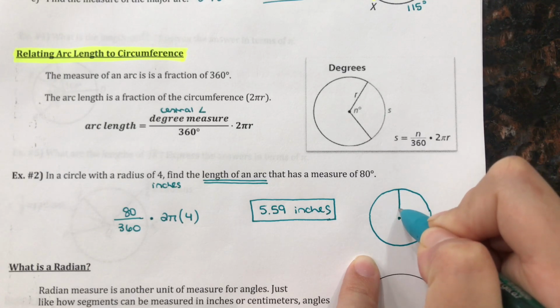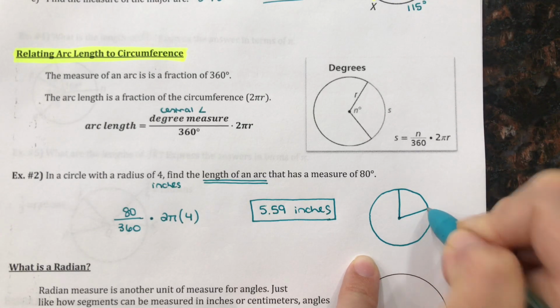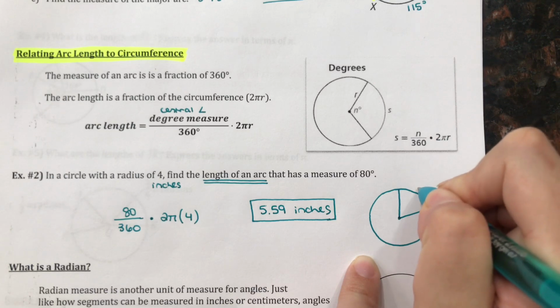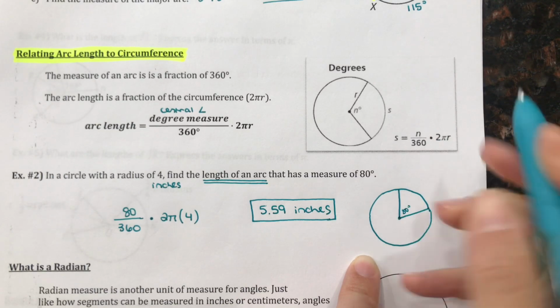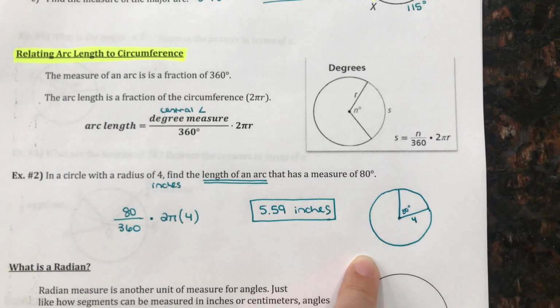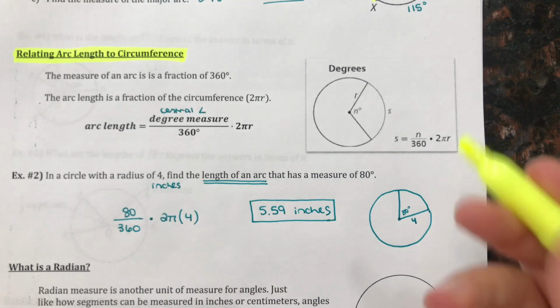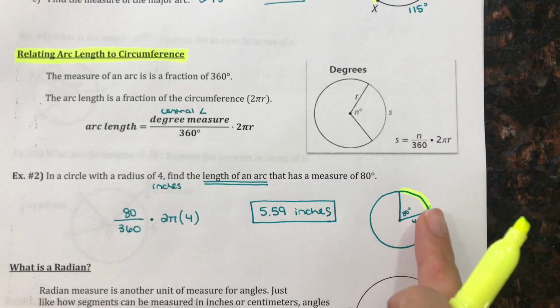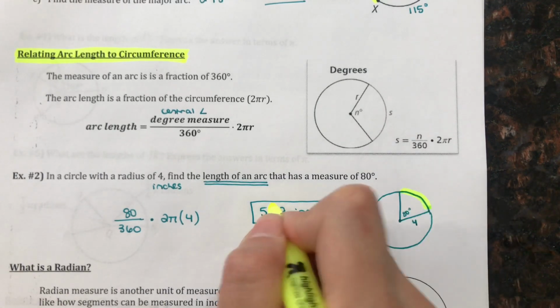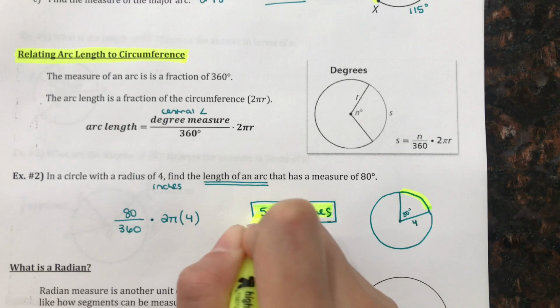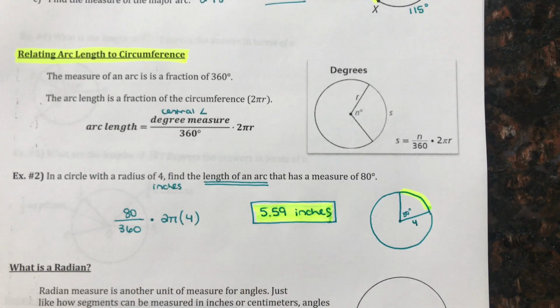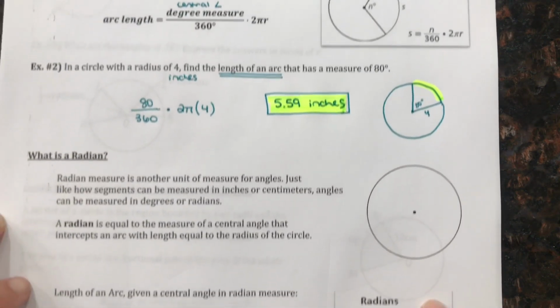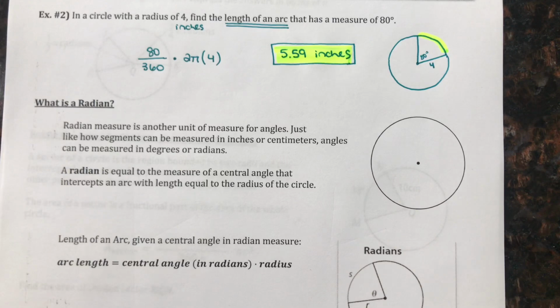I've got an 80-degree arc, radius of 4, okay? That means the length of this portion, how long is it? If I were to take a string and put it up against that circle, that string would have to be 5.59 inches.